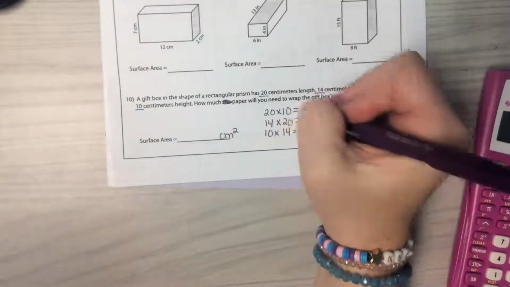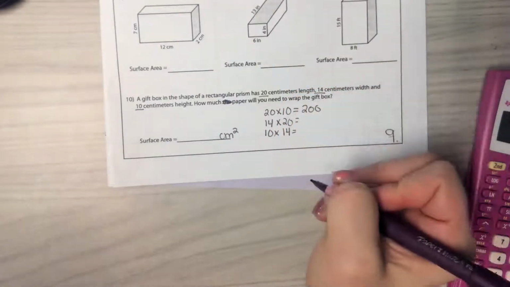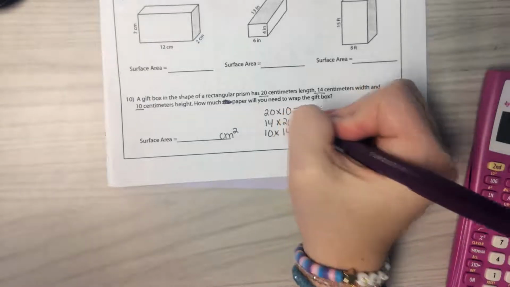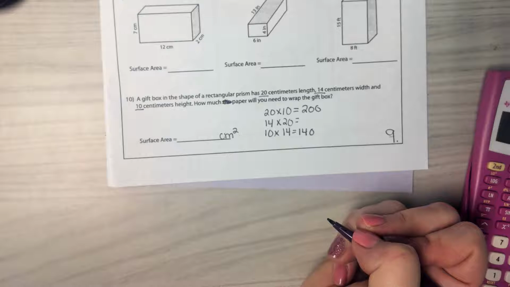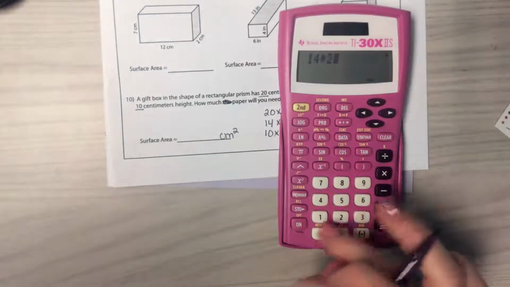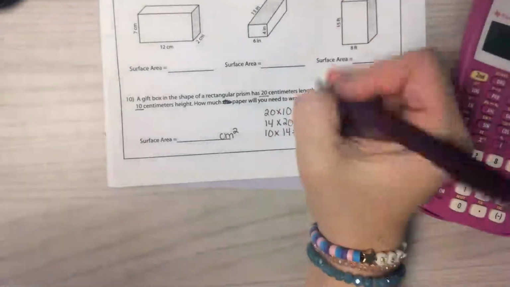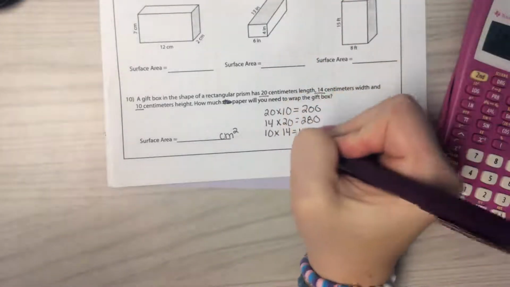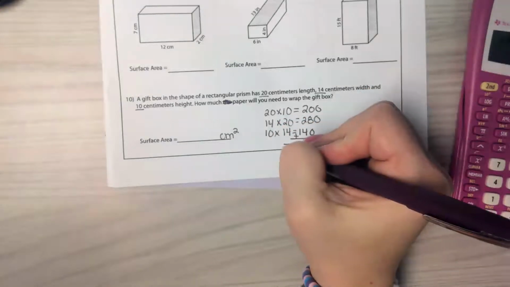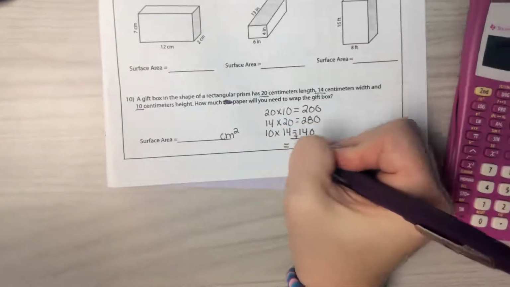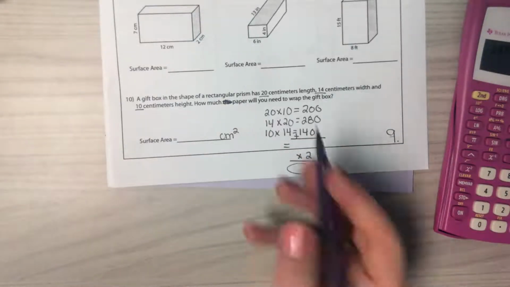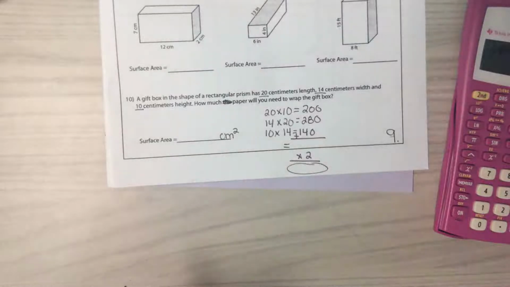So we know that 20 times 10 is 200. We know that 10 times 14 is 140. And 14 times 20 is 280. 14 times 20 is, yep, 280. So you should just be able to add these up, get your sum, multiply by 2, and then get your product. And that will be how much paper we need to wrap the gift box.